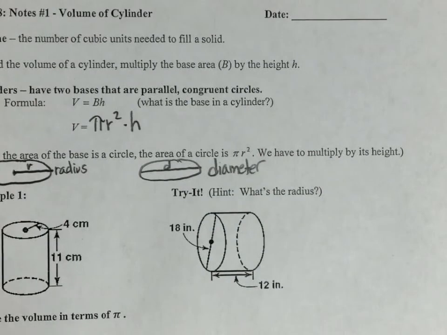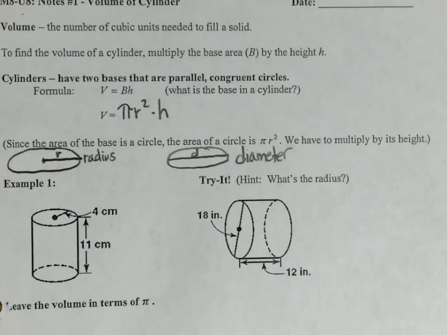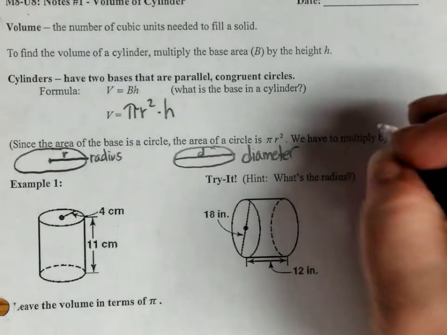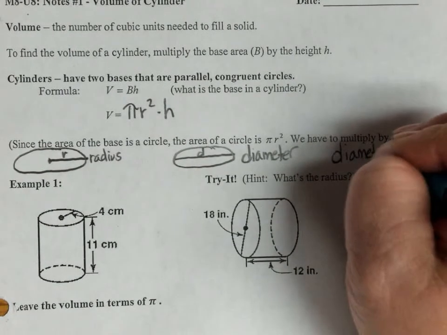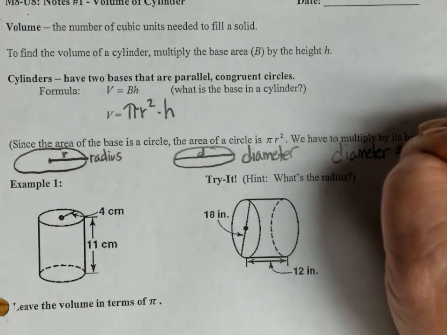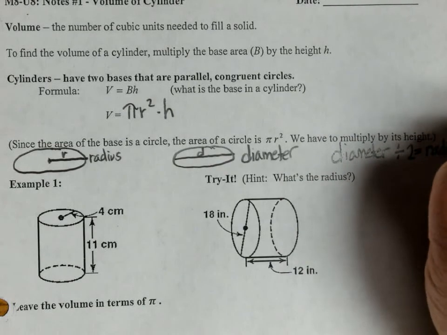If you need a radius and you're given a diameter, what do we do? We take our diameter and divide it by 2, which gives us our radius.